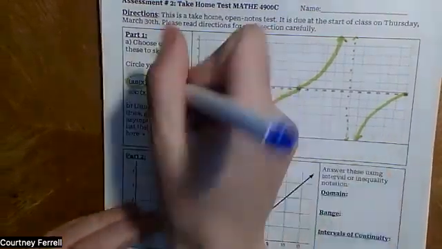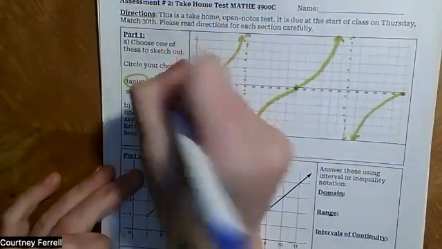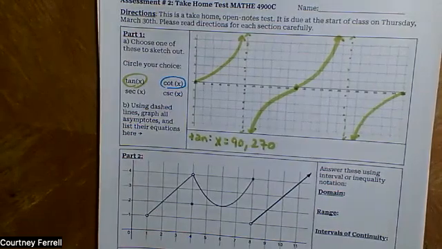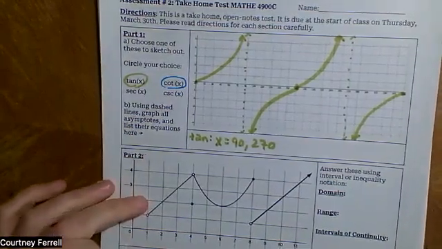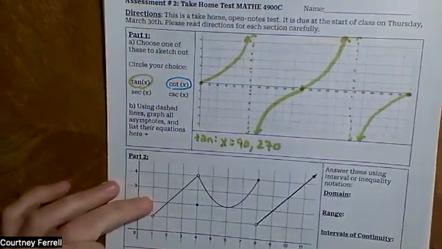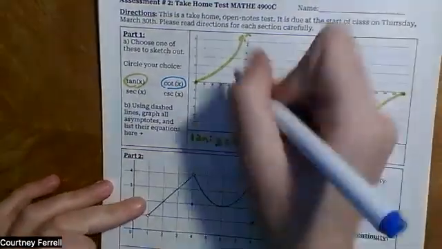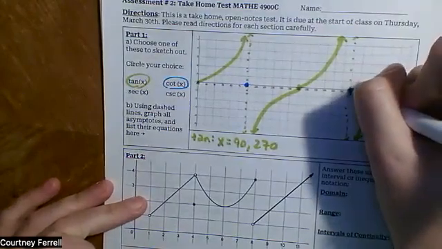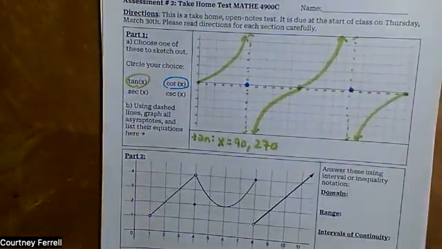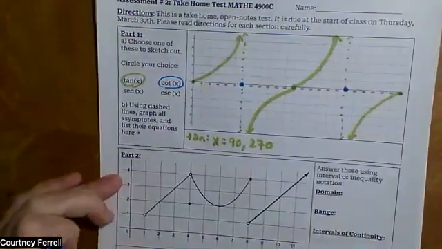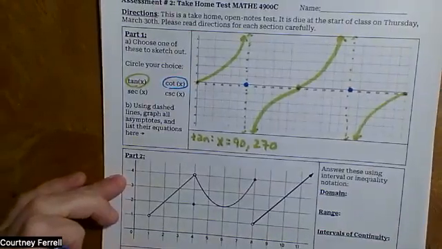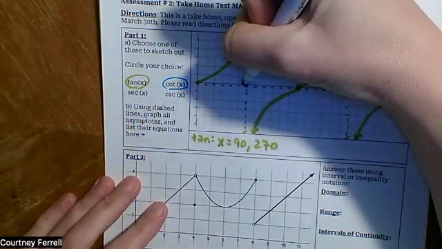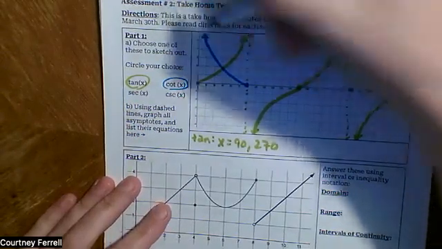All right, cotangent is similar to tangent, but a little bit different. So with cotangent, we are going to see it going through the places where the asymptotes were. So it's going to look something like this. All right, so it looks like this.